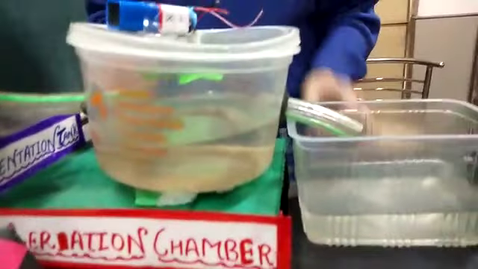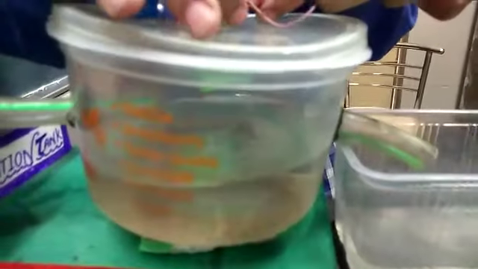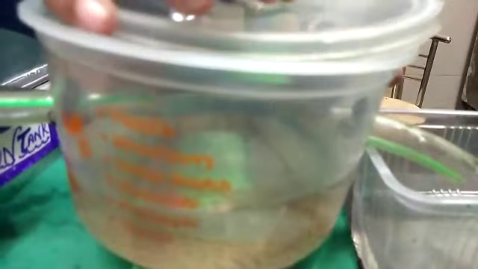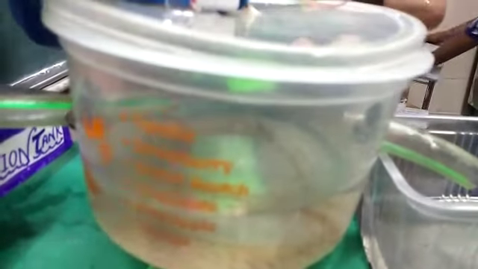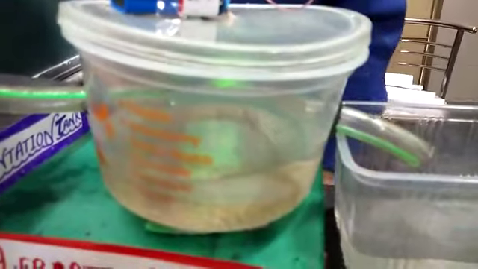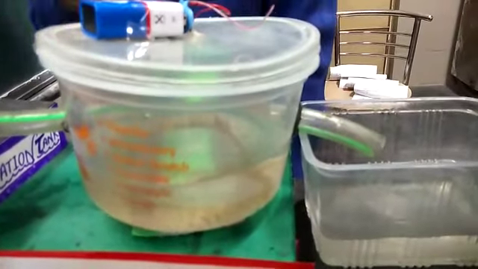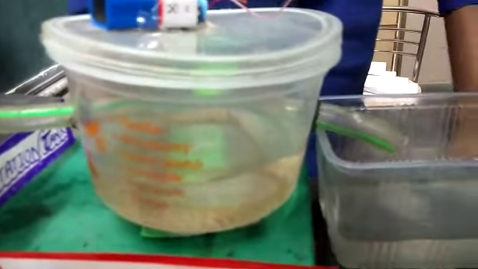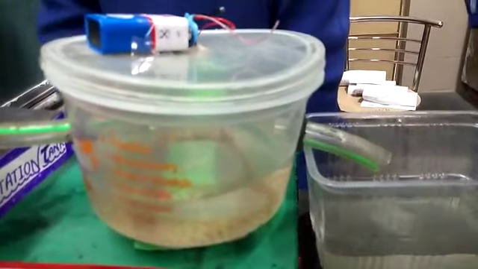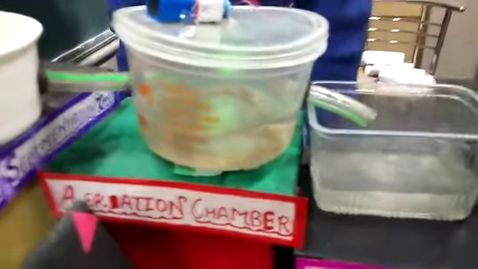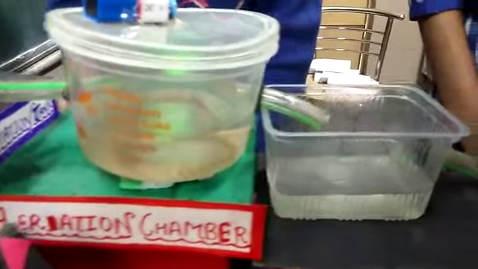Then water comes into the aeration tank. In this tank, we see a fan which produces high air pressure in a downward direction. Due to this pressure, bubbles form. These bubbles help aerobic bacteria to grow and do their work efficiently. And their most important work is to digest human and animal waste.